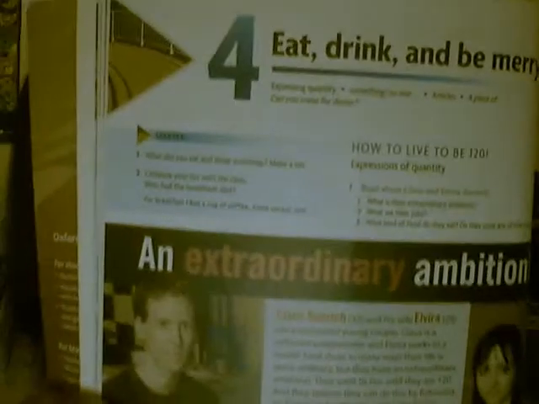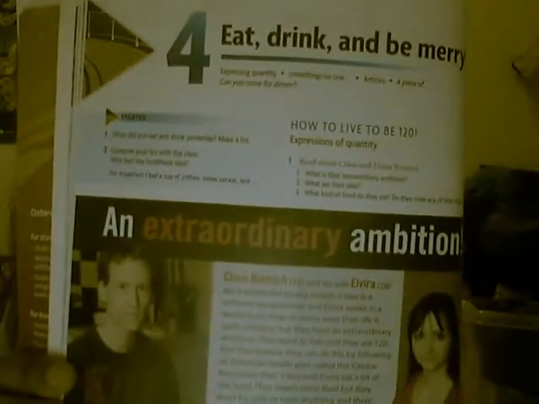On page 30, you'll find a text. You'll also see a picture. Eat, drink, and be merry.